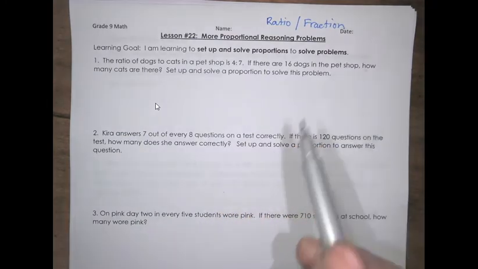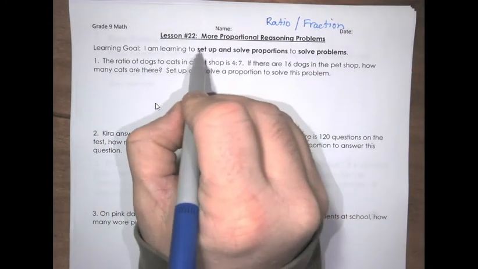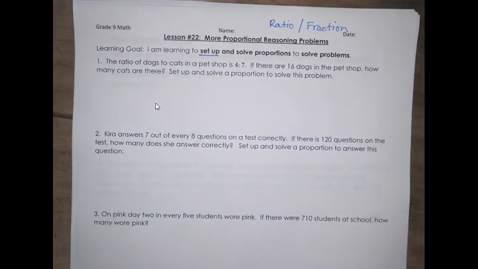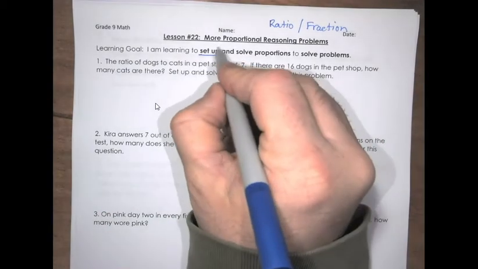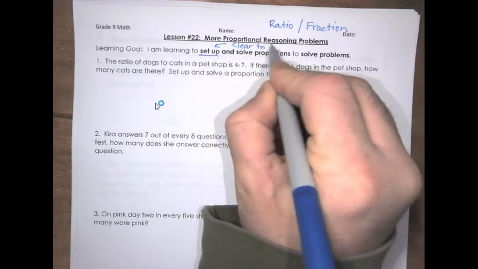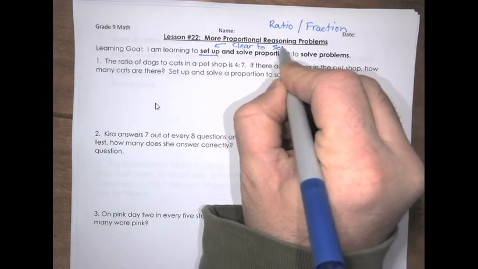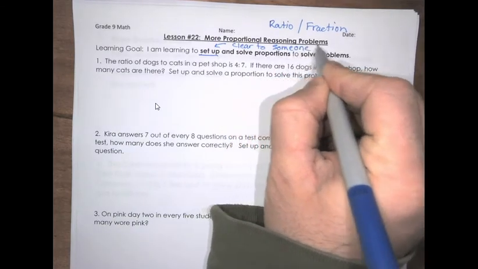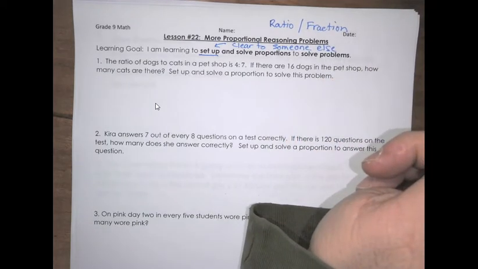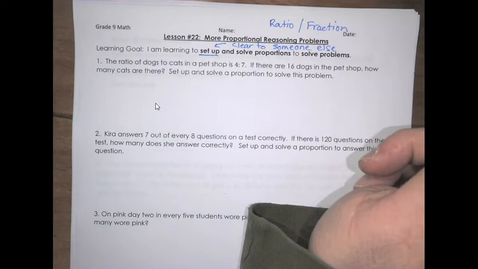The goal of this lesson is to be able to set up. So how do we set this up so that the setup is clear to someone else, how you solve it? Now, that could be different for each person, but I'm going to present a way that could be clear to someone, and then we can communicate that with someone else.